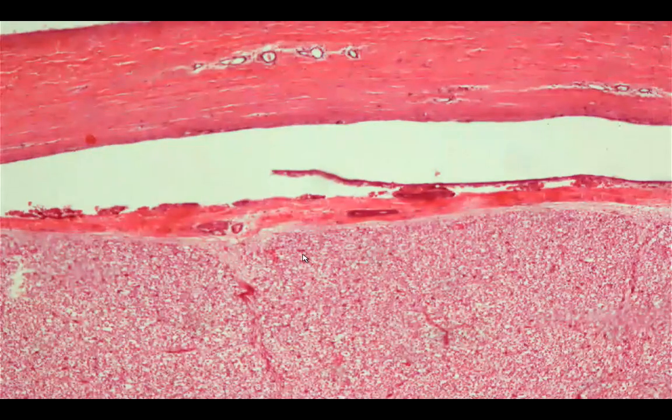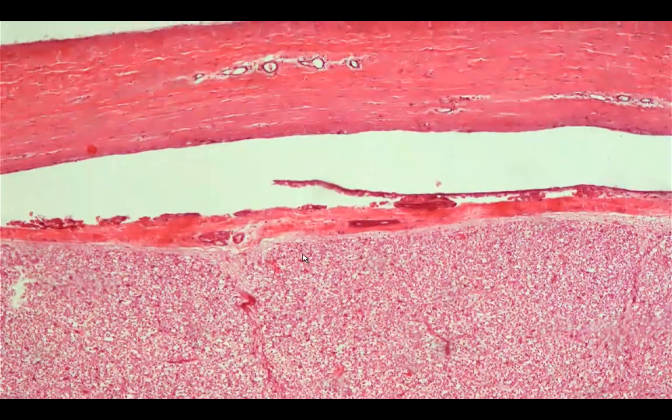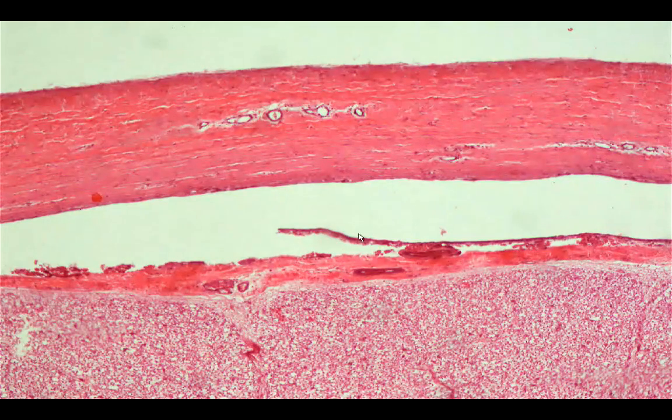Okay, with regards to the spaces in between them, this is the space that is lying underneath the dura. We call it the subdural. The subdural would be composed of the venous sinuses. And then underneath the arachnoid, we have the subarachnoid space.